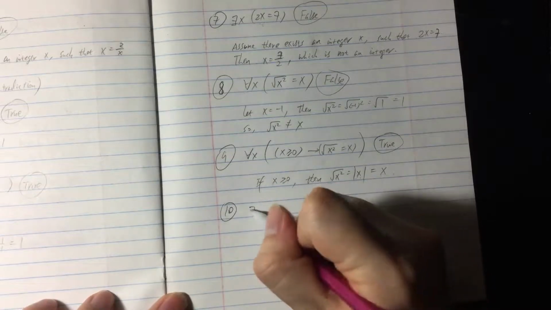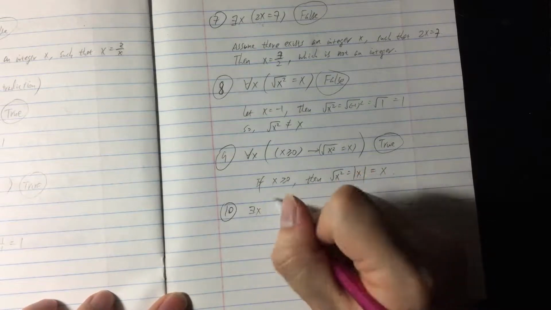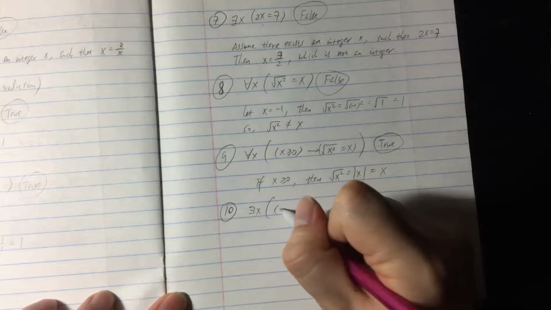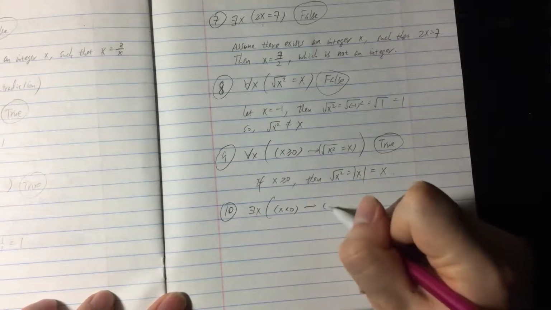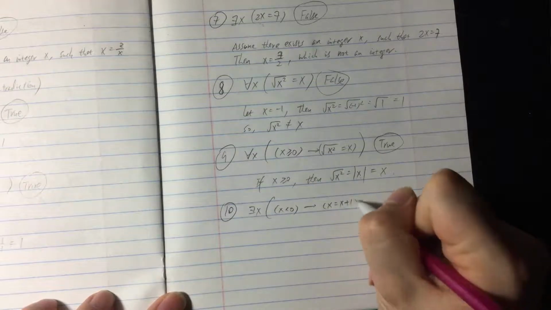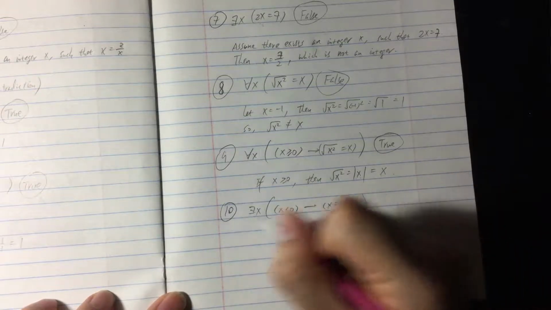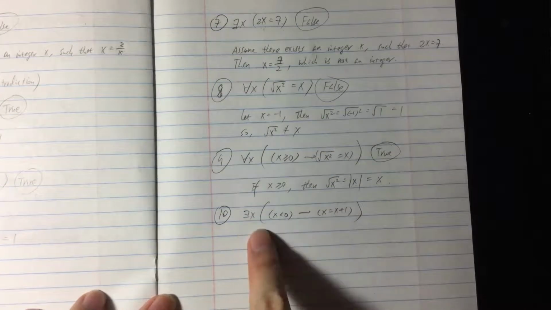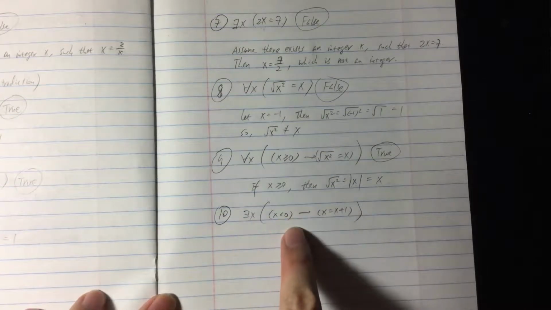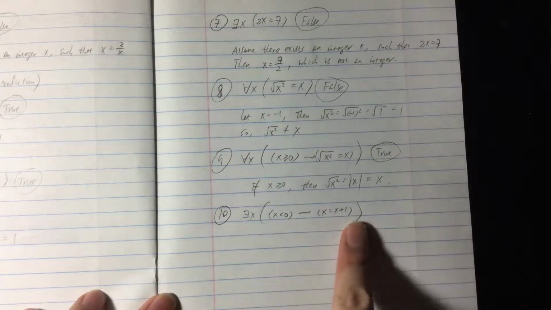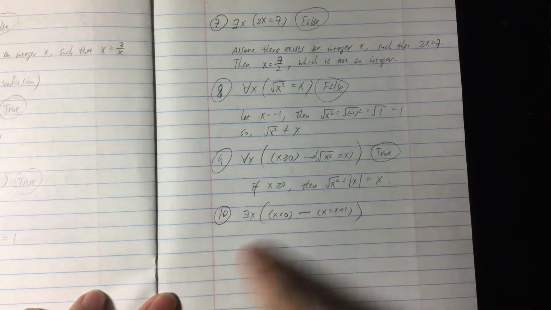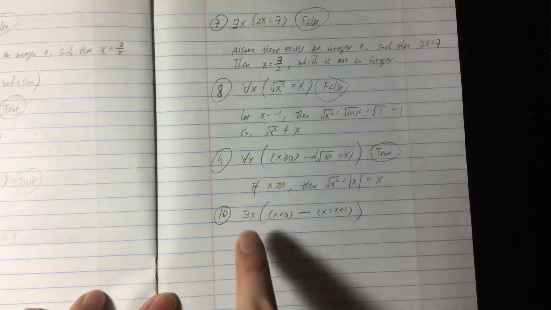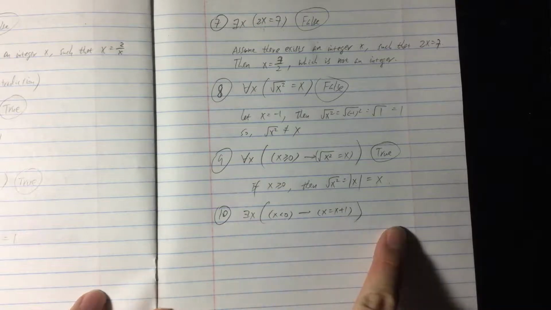Next one. There exists x such that if x is less than 0, then x equal to x plus 1. Can we find an x that makes this statement true? This one looks weird. Let's try some numbers.